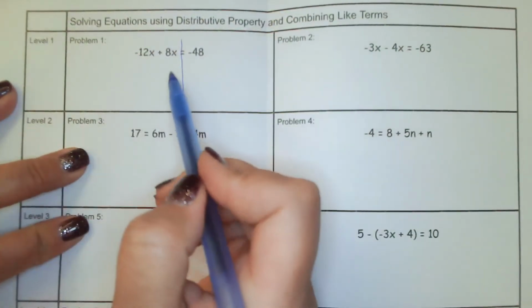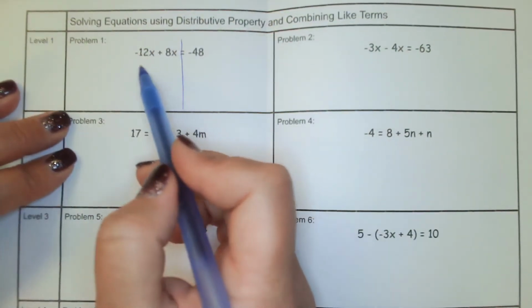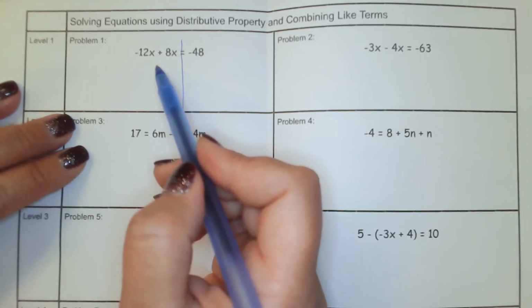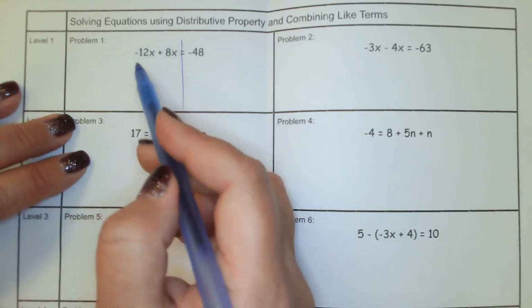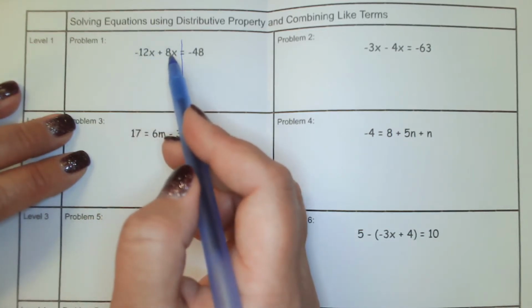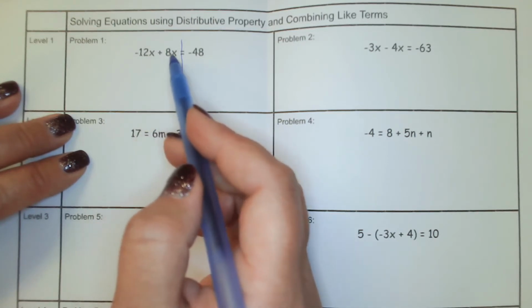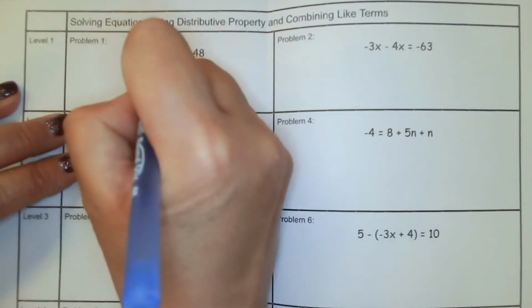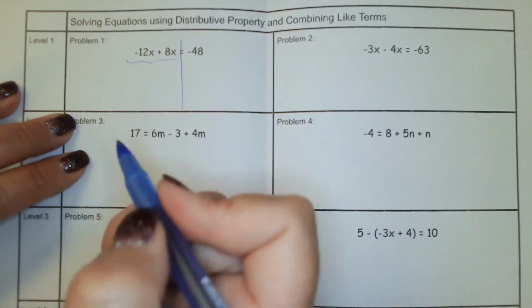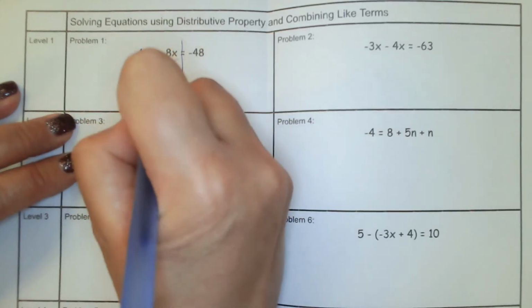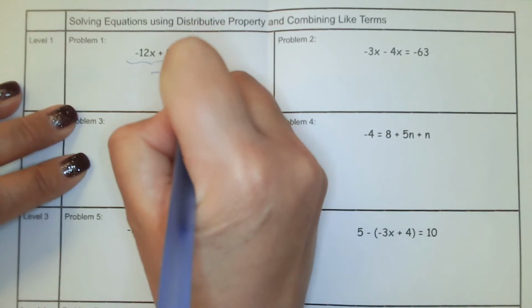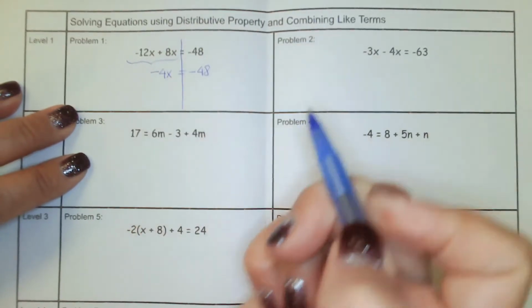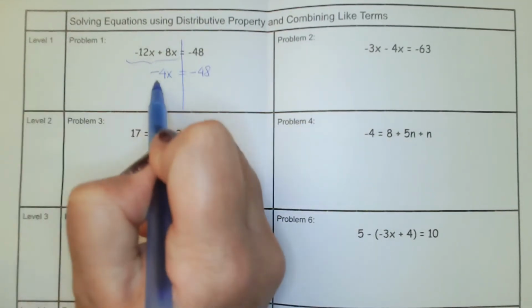By looking at the equation, I don't have parentheses, so I don't need to distribute. Next, I look at the same side of the equation and I see if there are any like terms that I can combine. Negative 12x and positive 8x are the same kind or like terms, so I can combine to rewrite the equation and simplify it a little bit. So negative and positive, subtract, keep the sign of the bigger number, combine like terms. That gives me a one-step equation.